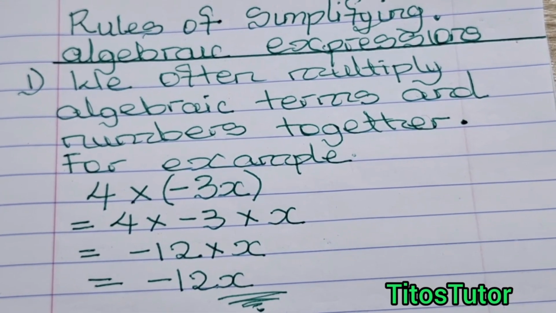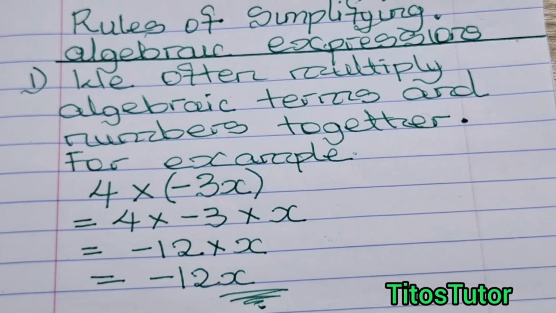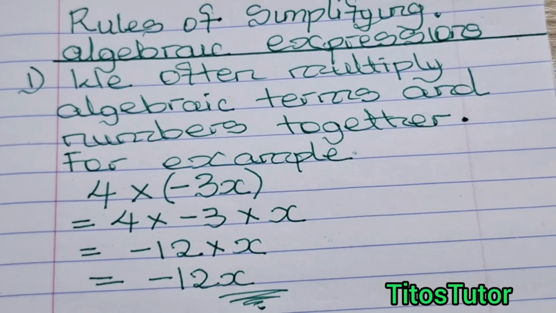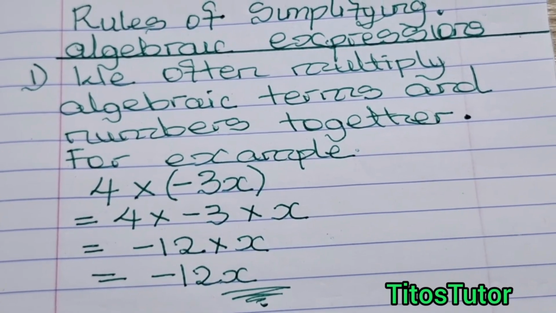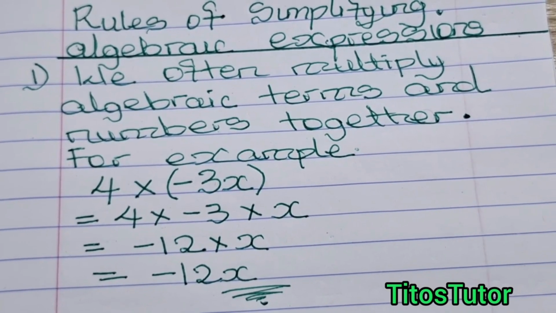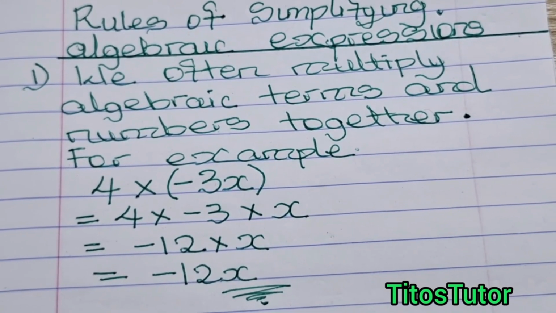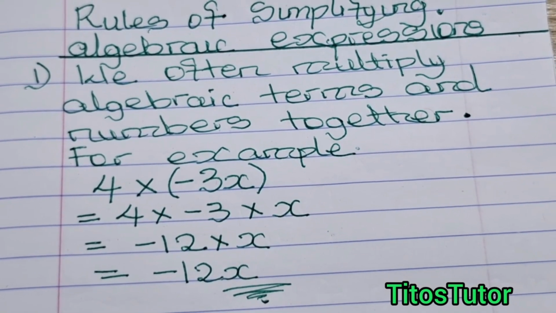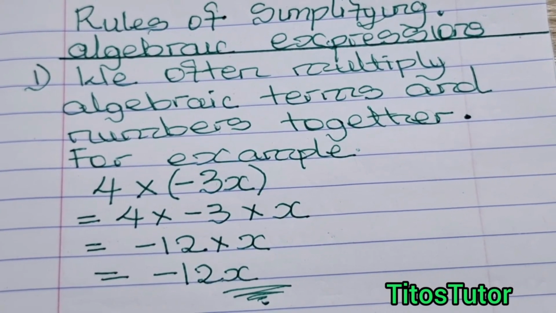So it is a rule in simplification of algebraic terms that you can multiply the 4 with the negative 3x and multiply it with x. So you have 4 times negative 3 times x. So that the 4 and the negative 3 multiply each other. A positive number multiplying a negative number gives you a negative answer. Directed numbers. So 4 times negative 3 is negative 12 multiplied by x to give us negative 12x.